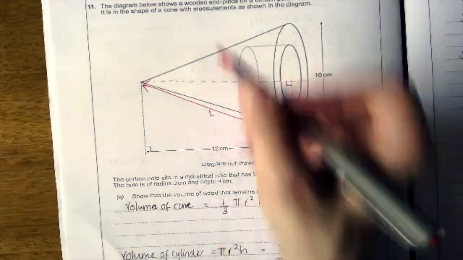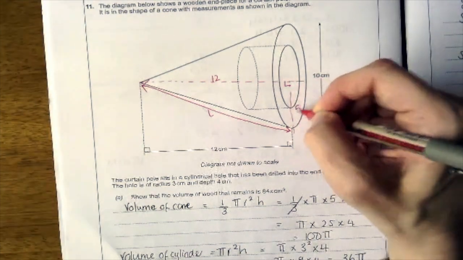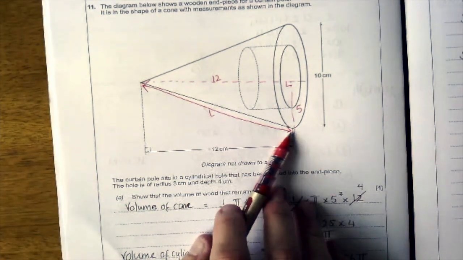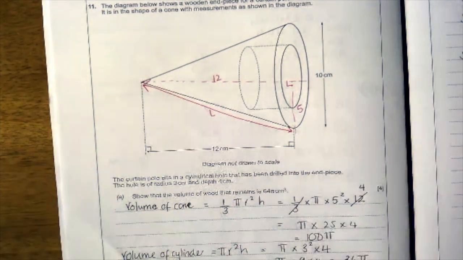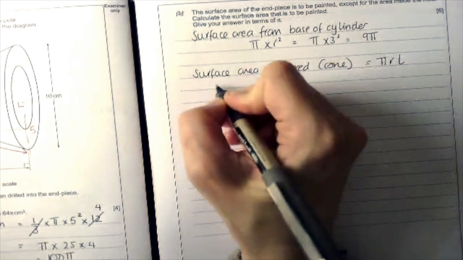So you're going to use Pythagoras. I know the height here is 12. I know that this width is the radius, so it's 5. So I'm working out the longest side of a right angle triangle, so I'm going to use Pythagoras to work out the length.